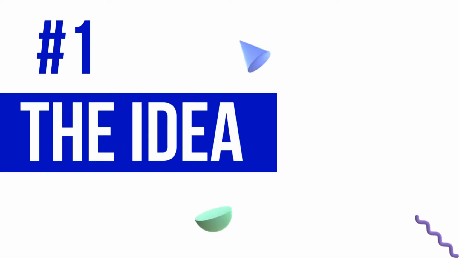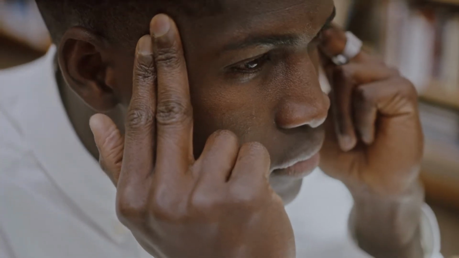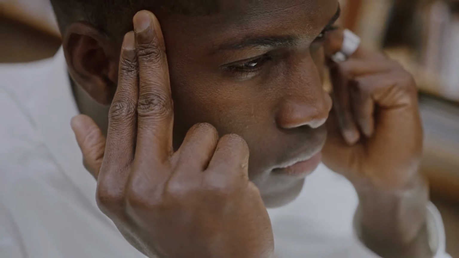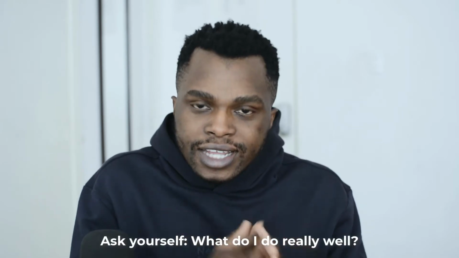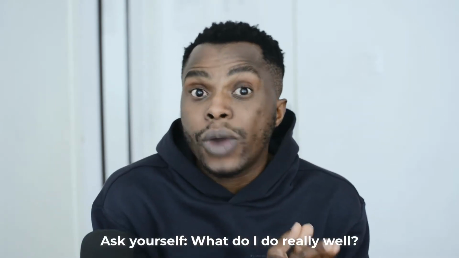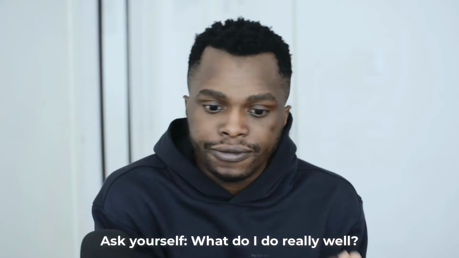So the first thing you want to do if you want to create a program or a training that you want to offer to other people is to come up with an idea. An idea is the first thing that you want to come up with. You want to come up with that one topic that you want to share, that one problem that you want to solve, that question that you want to answer. You can do this by asking yourself, what is that one thing that you do really well that other people can benefit from? Or you can say, what life experiences have you had that other people can benefit from?